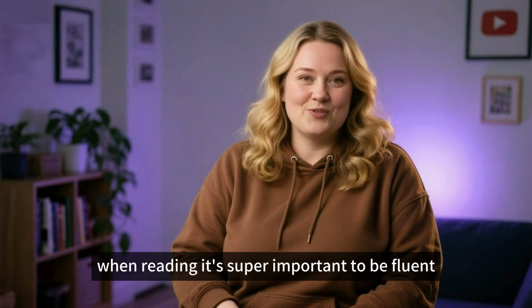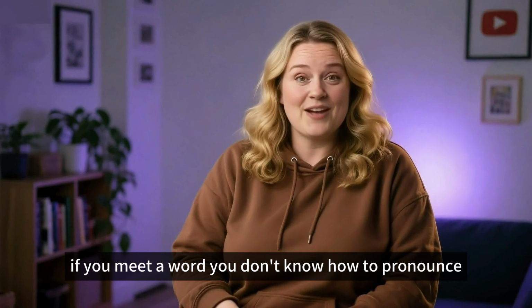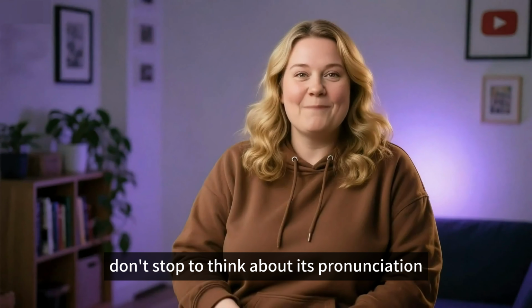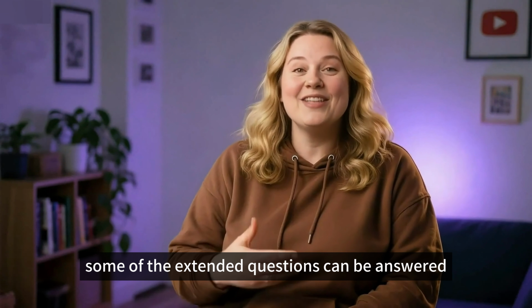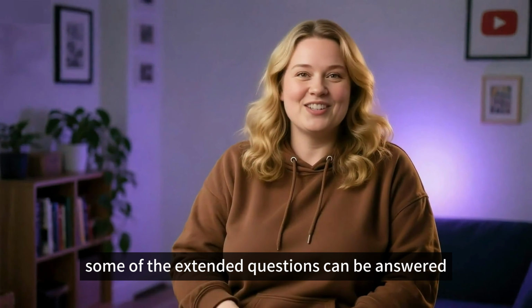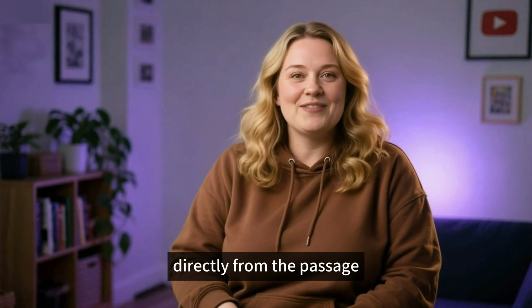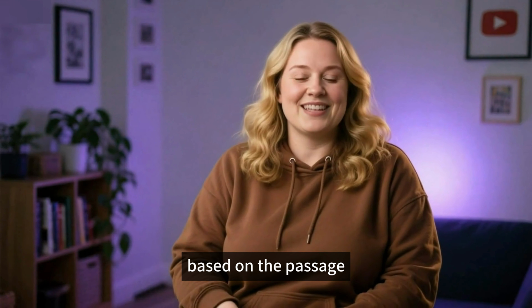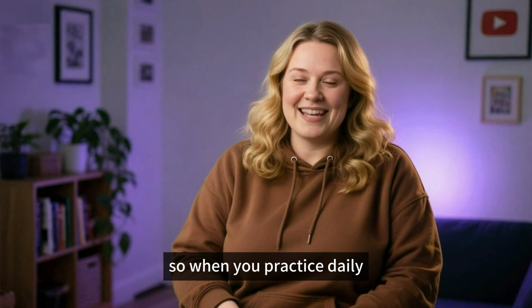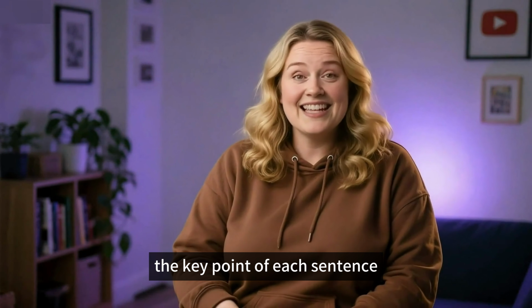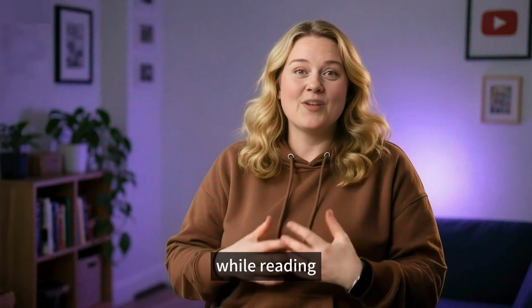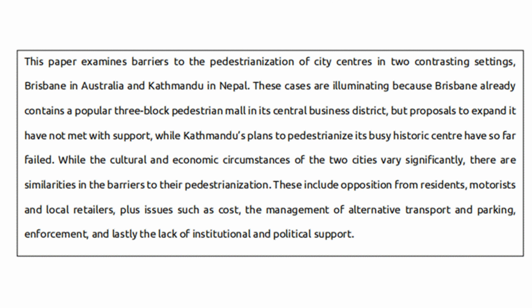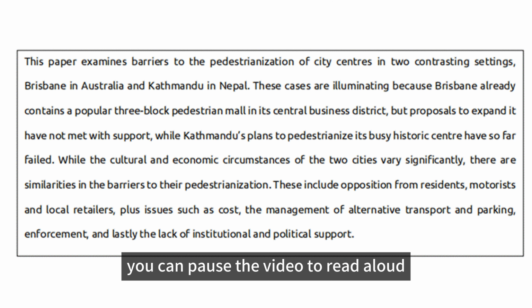When reading, it's super important to be fluent. If you meet a word you don't know how to pronounce, just guess. Don't stop to think about its pronunciation. Some of the extended questions can be answered directly from the passage. For others, you may need to share your own ideas based on the passage. So when you practice daily, you should learn to catch the key point of each sentence while reading. Let's check a sample. You can pause the video to read aloud.